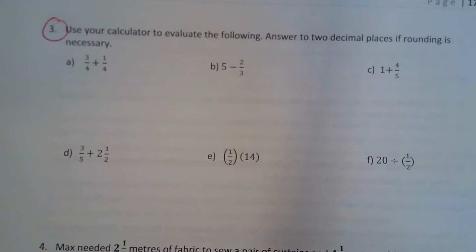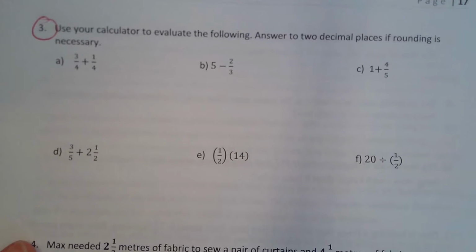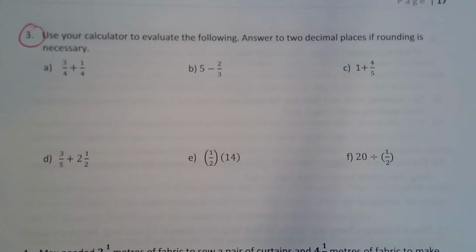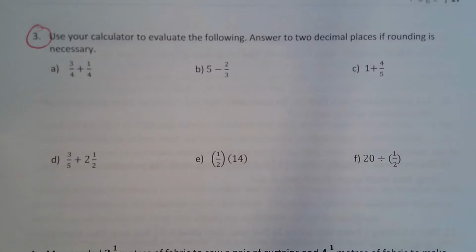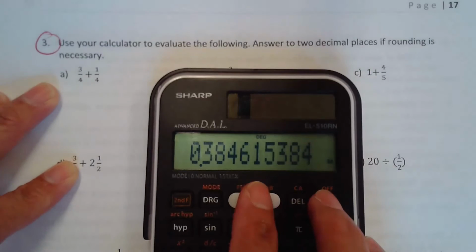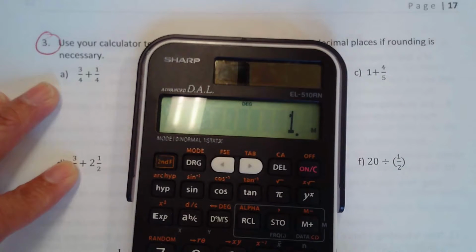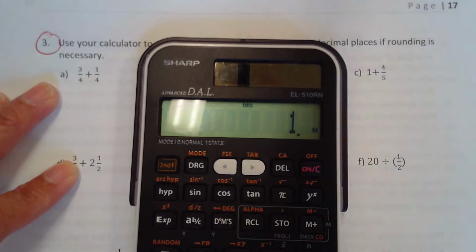This one, using our calculator to evaluate the following. The word evaluate means what is the value of all that stuff, right? The word evaluate, that's what it means. And answer the following to 2 decimal places. So 3/4 plus 1/4. How do we do that on our calculator? So 3 divided by 4 plus 1 divided by 4. Okay? And then we're going to get 1.